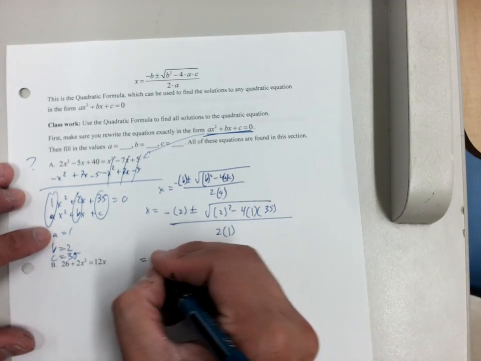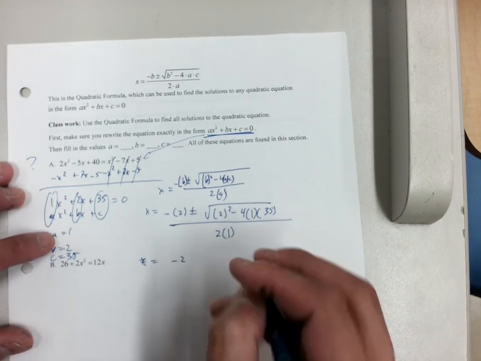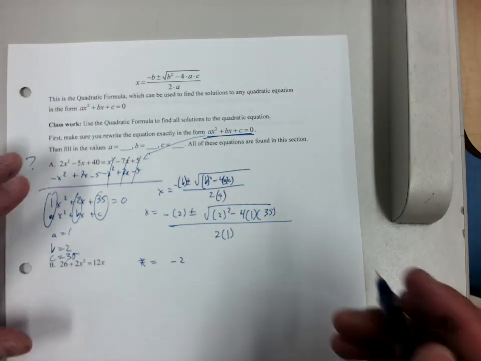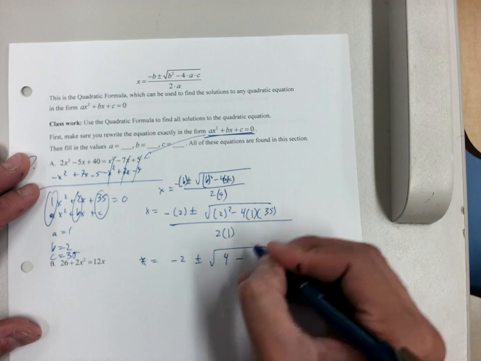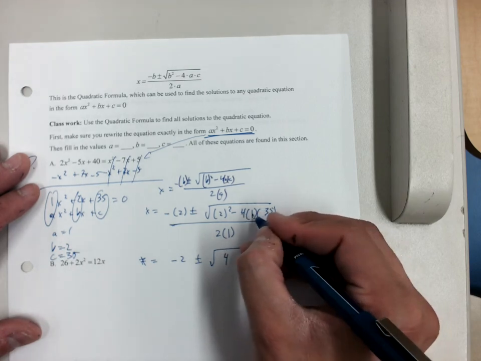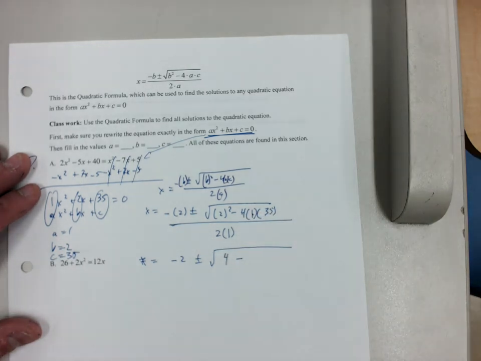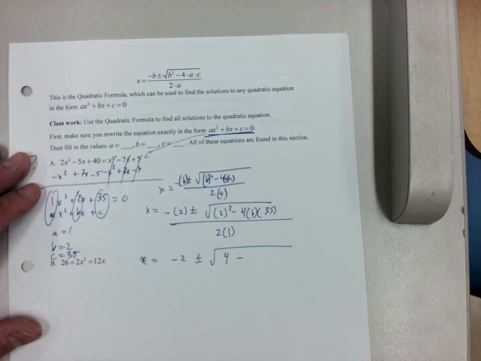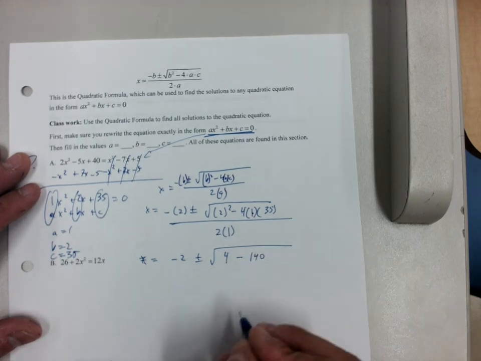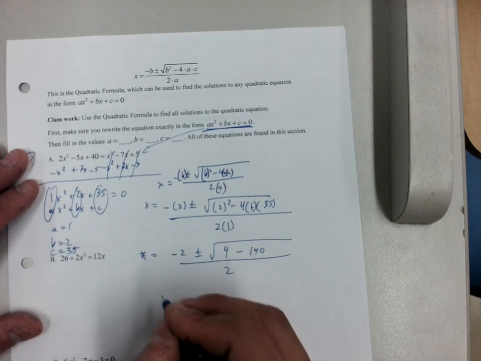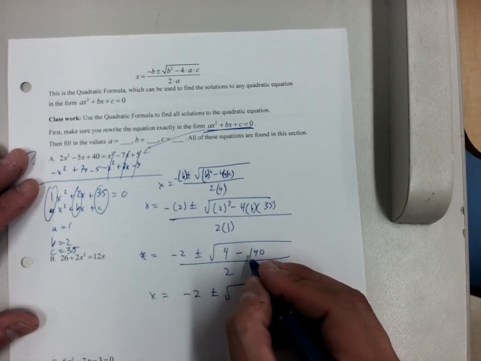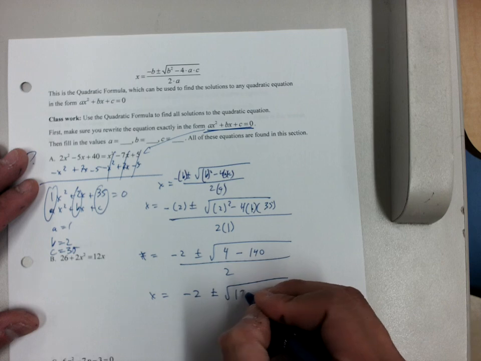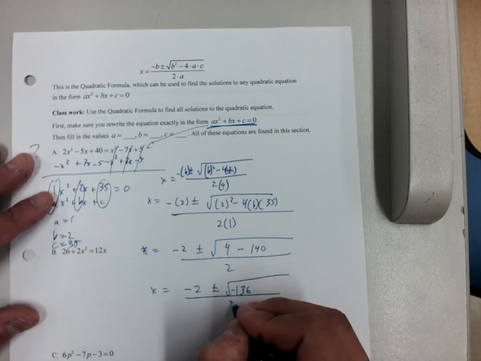Now we simplify. X equals negative 2. This is going to go pretty long. I'm showing all the steps, but that's okay. Plus or minus the square root. That's 4 minus 4 times 1 is 4 times 35. What is that going to be? 120 plus 20, 140. Okay? All over 2. So x equals negative 2 plus or minus the square root. 4 minus 140 is going to be negative 136, all over 2.